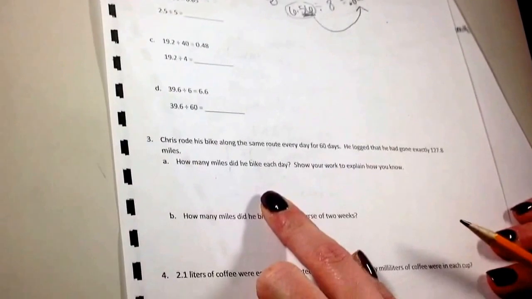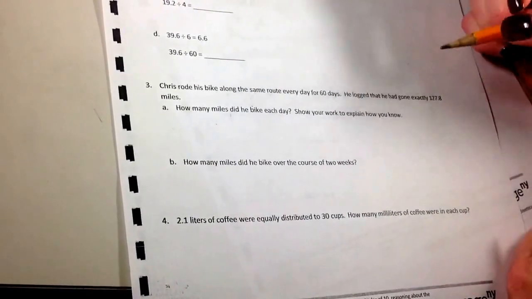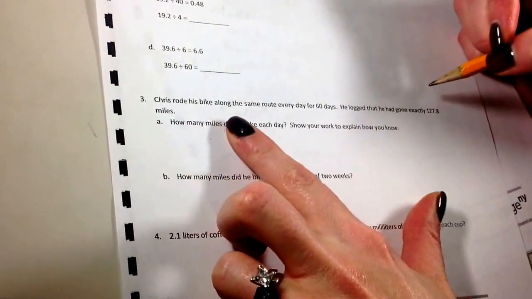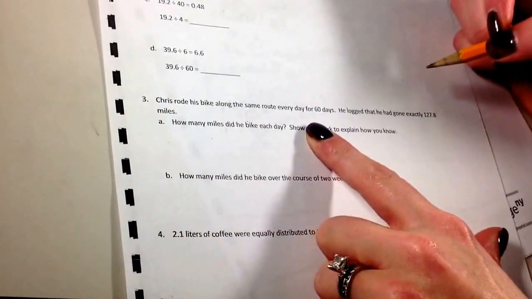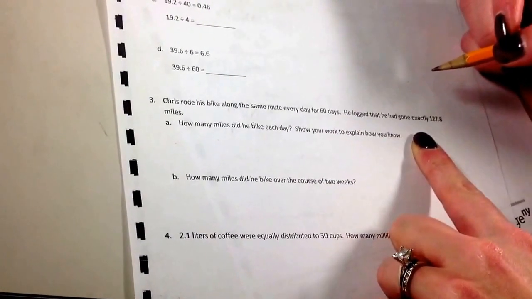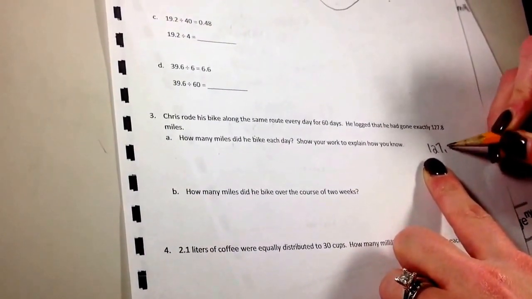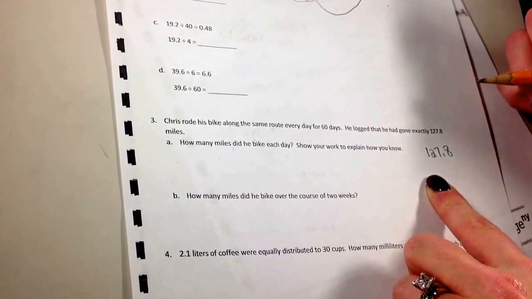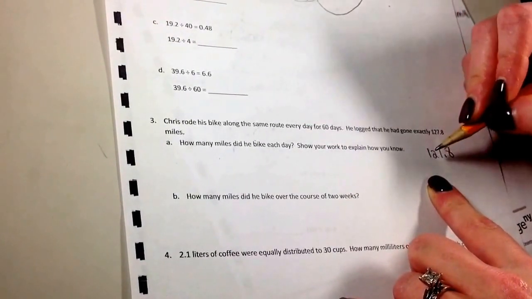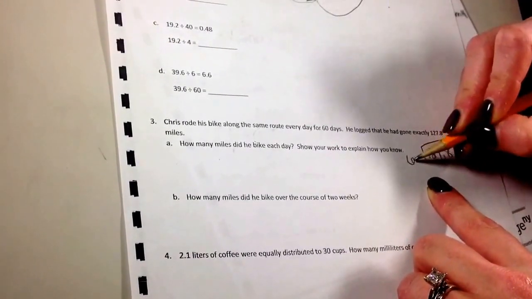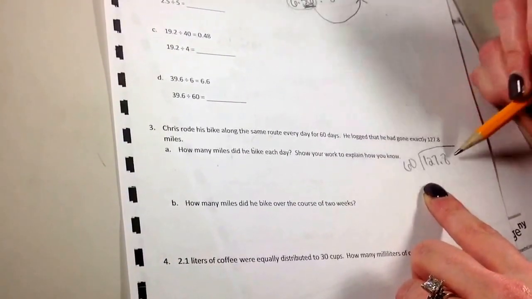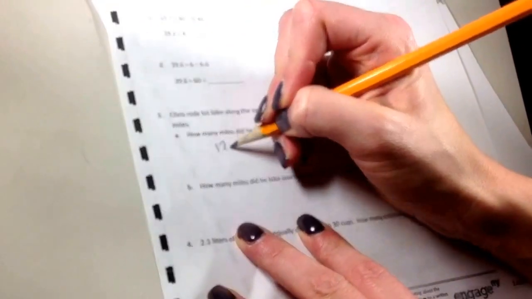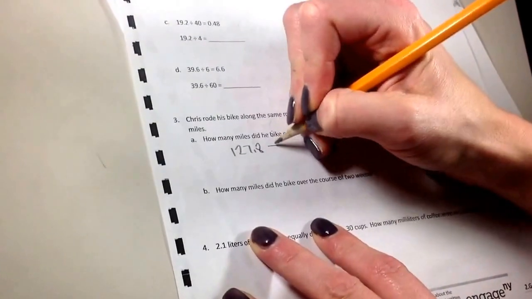These ones are just basic, same type of thing, the division problems that we did before. So this is talking about Chris, who's riding his bike along the same route for 60 days. He logged that he had gone 127.8 miles. So he was traveling for 60 days. They want to know how many did he travel each day. So that gives me 127.8 divided by 60.